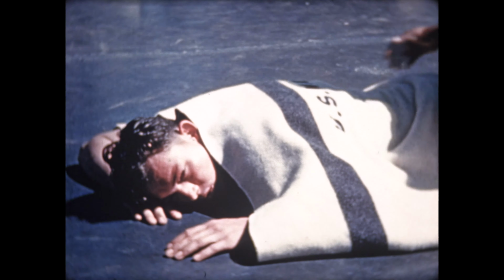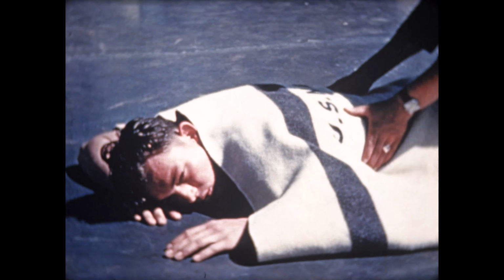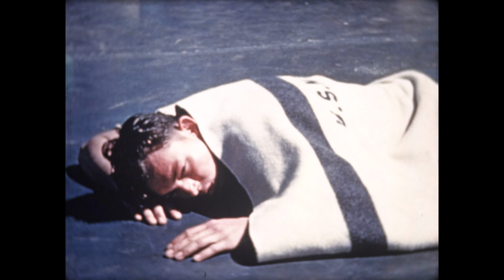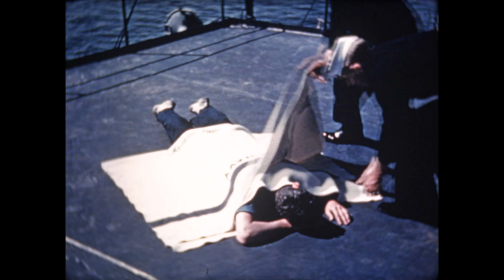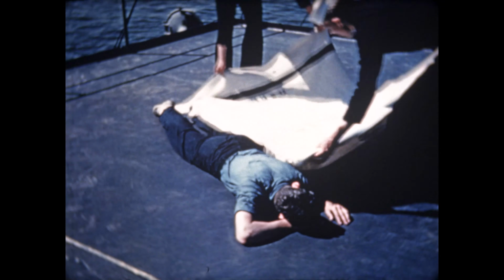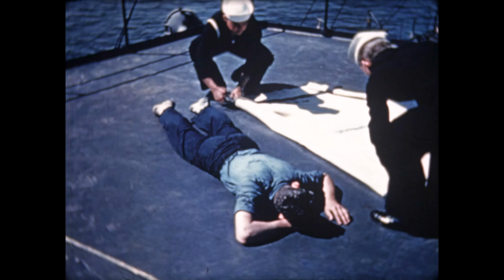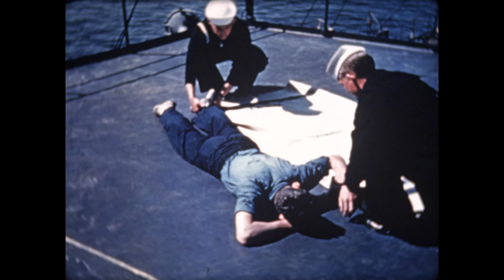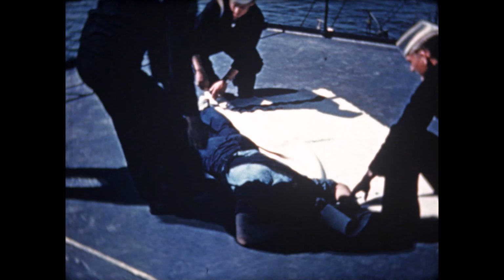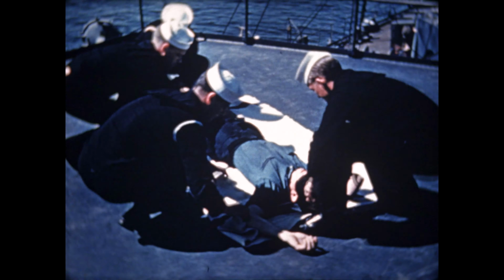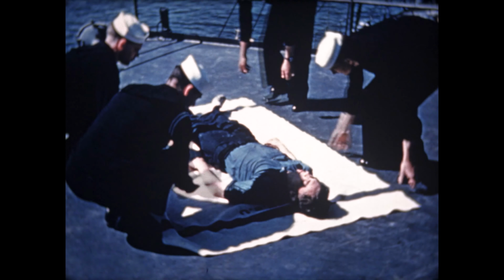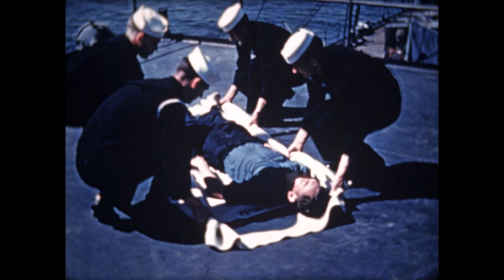And when he does start to breathe again, remember to keep him lying down, for his heart is still dangerously weak. Get him to sick bay as soon as possible for further care. The saving of a shipmate's life may be the reward for your knowledge and practice of every phase of artificial respiration.